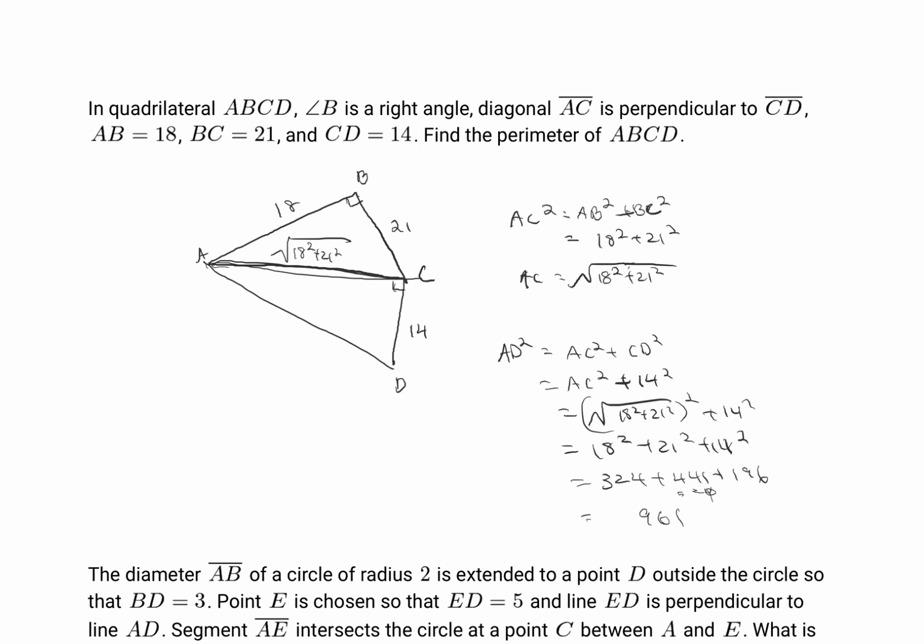Is that what you guys got? 961. Oh, okay. Yeah, so that looks pretty good. So AD squared equals 961. And I don't know if you guys can remember this, but if you take the square root of 961, you get AD equals 31. You can multiply it out for yourself if you don't believe me, but this is what we're getting.